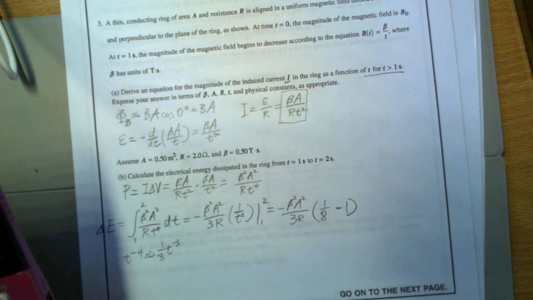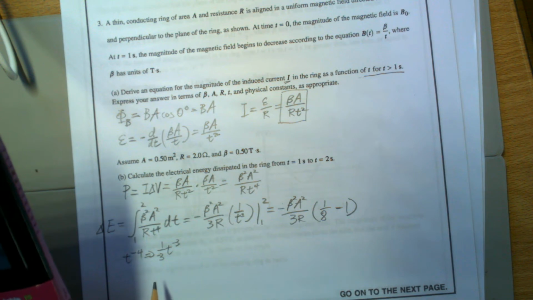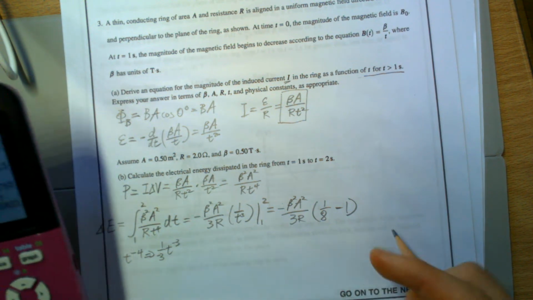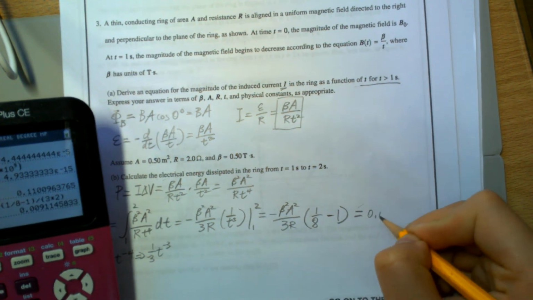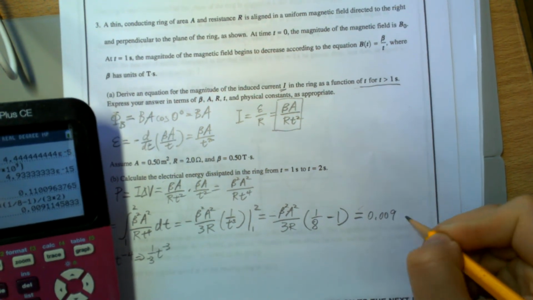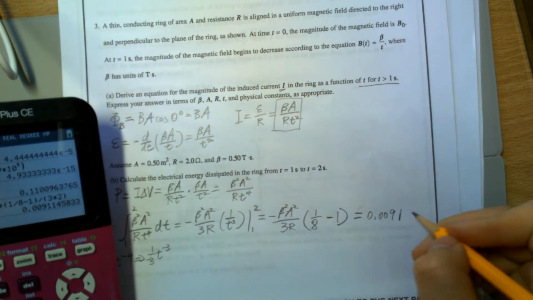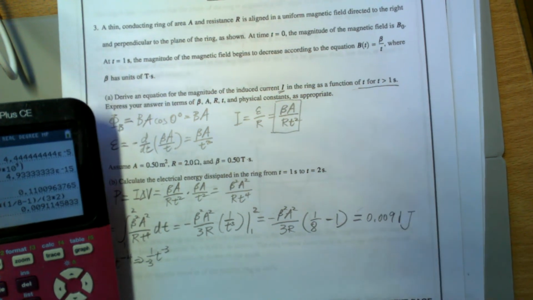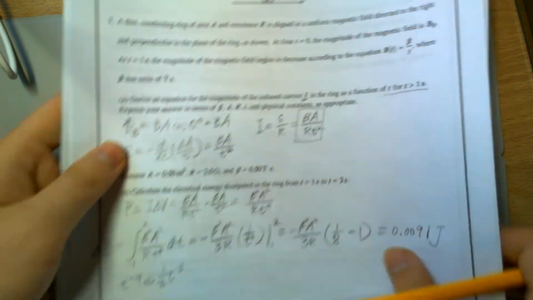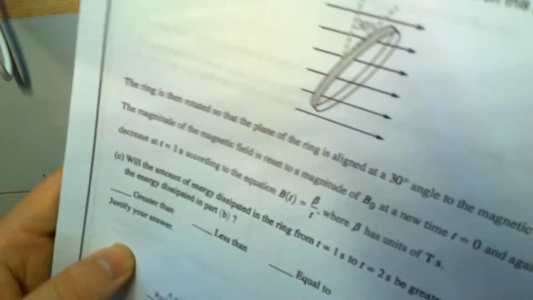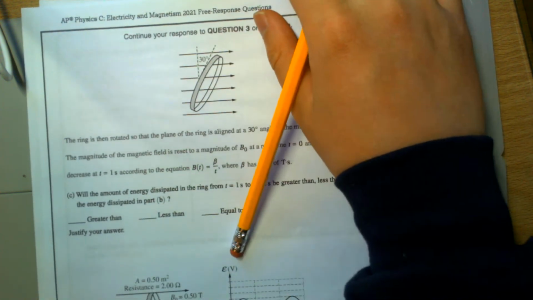So that should be about 0.0091 joules. I guess it's right. And the next part, question 3, for question 3 is C.